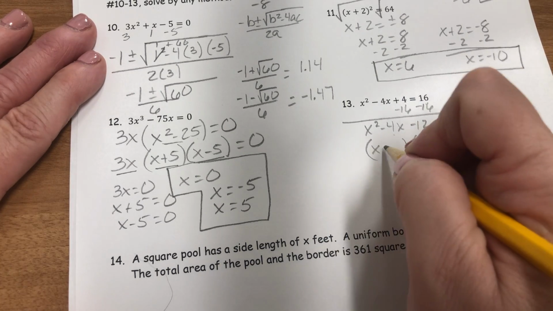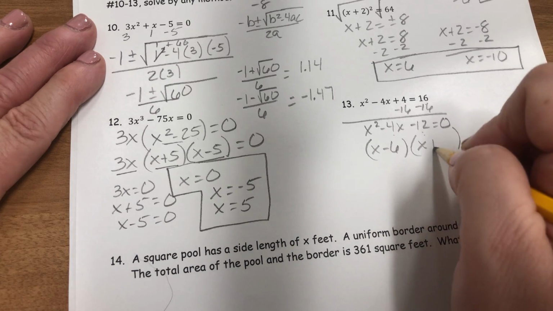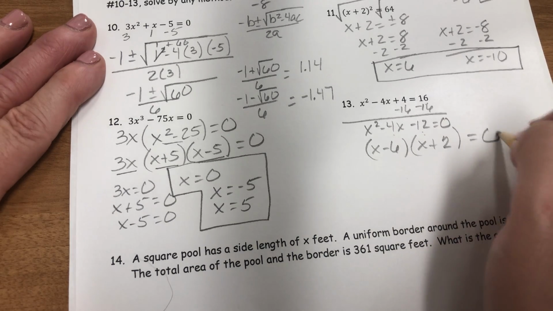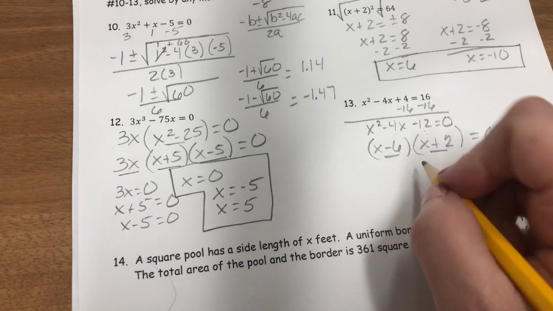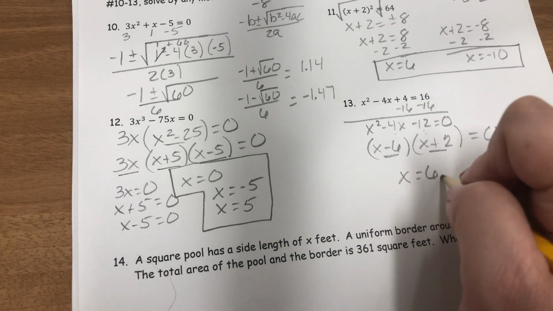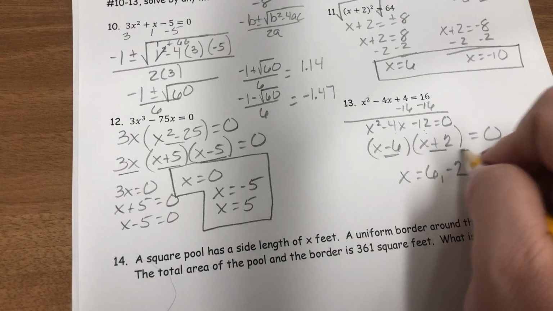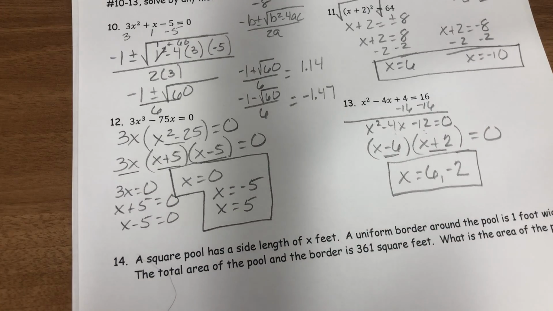So that will be an x minus 6 and an x plus 2. So one of these two things has to equal 0, so x will equal 6 or x will equal negative 2.